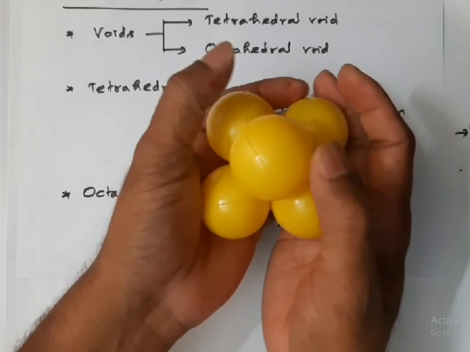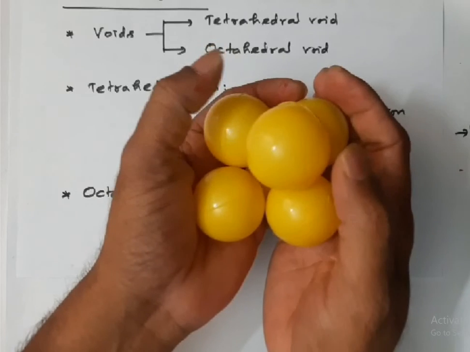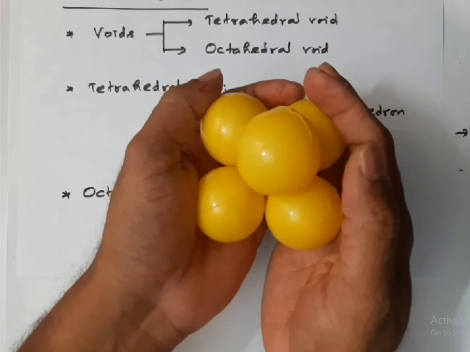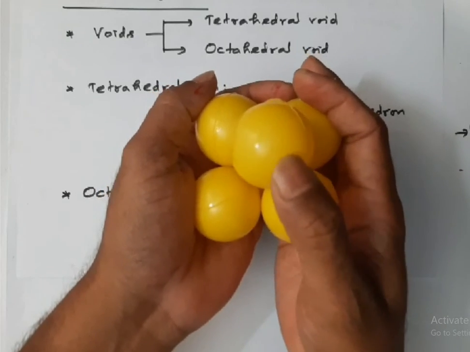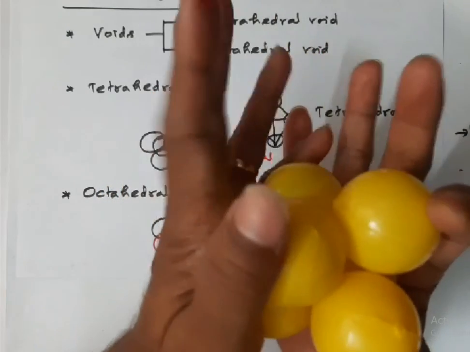Now, if you see, we have 4 atoms which form a regular square, and above this we have 1 atom, and below this we have one more atom.